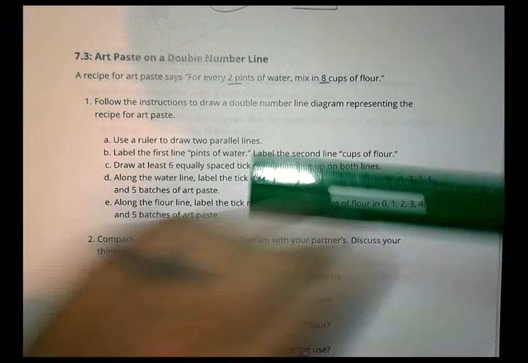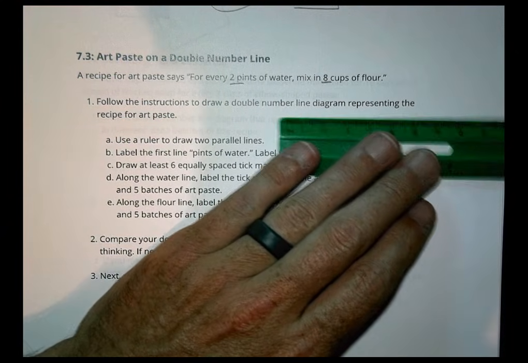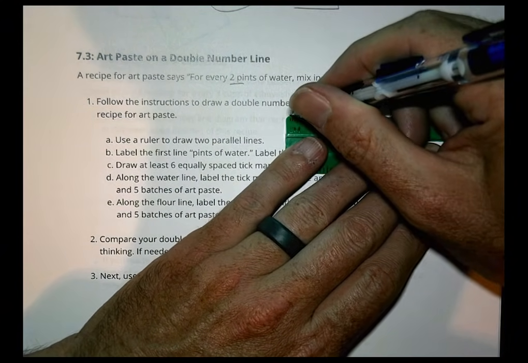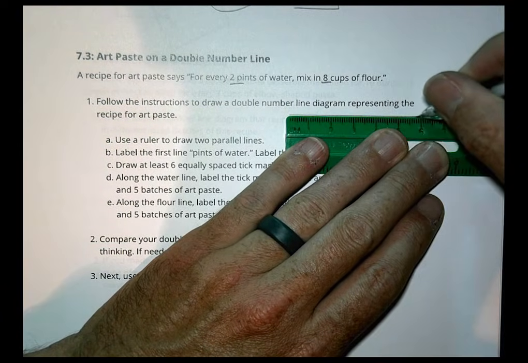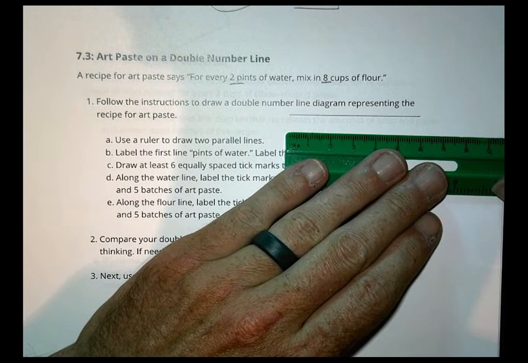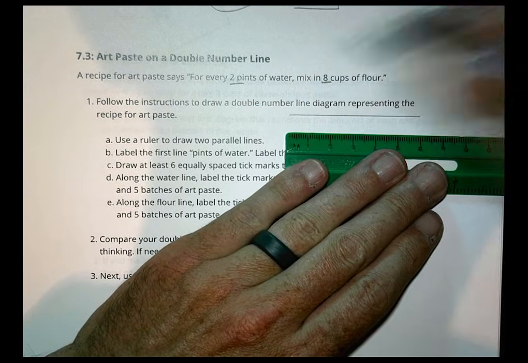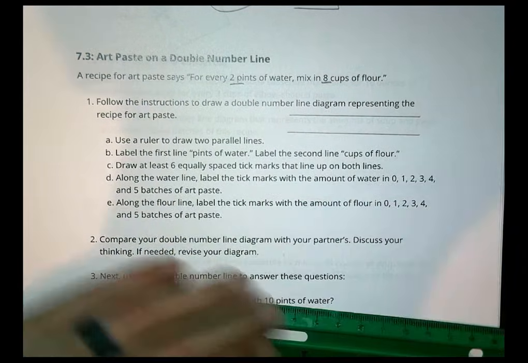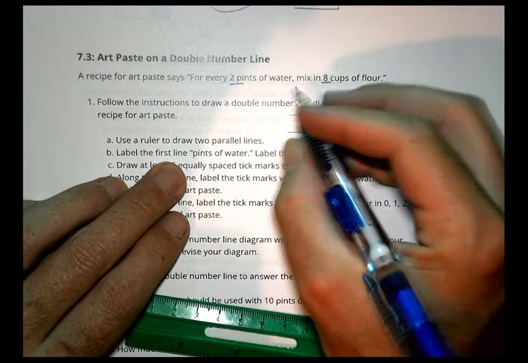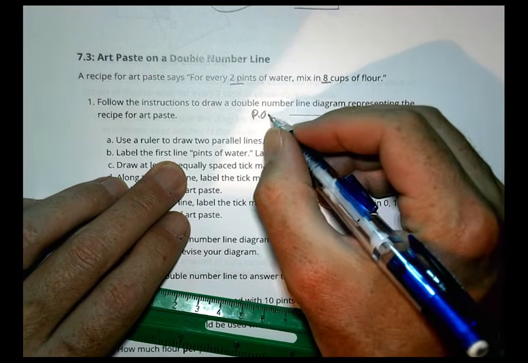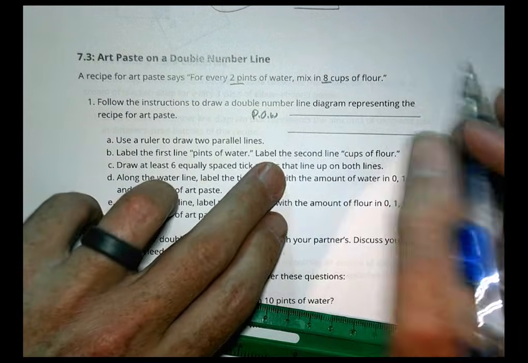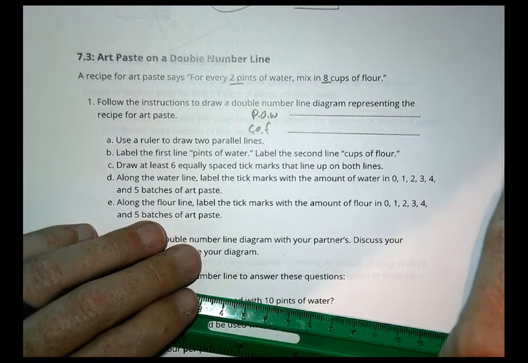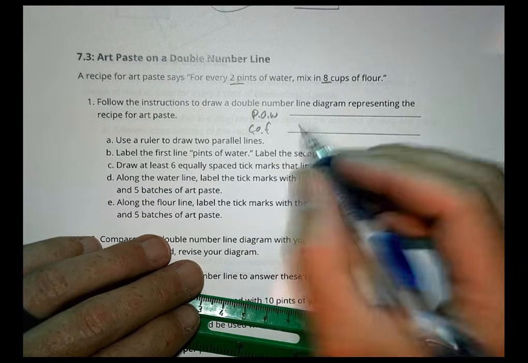All right, I don't have a lot of space here. Hopefully you use a different piece of paper, but I'm trying to put it on one sheet for you so that we're all on the same idea. So here we go, 2 parallel lines. Great. Label the first line pints of water. Okay, pints of water. Label the second one cups of flour. Sure, cups of flour. All right, those are my labels there because I have a little bit of space.